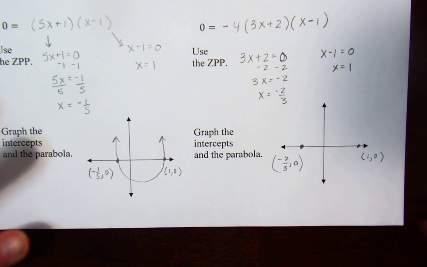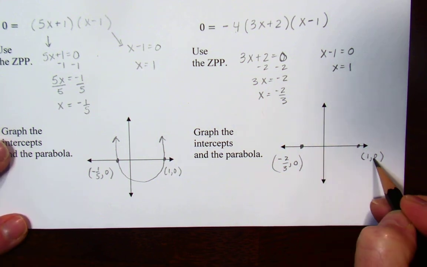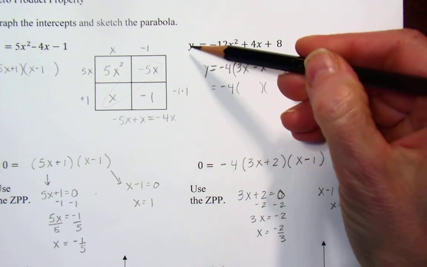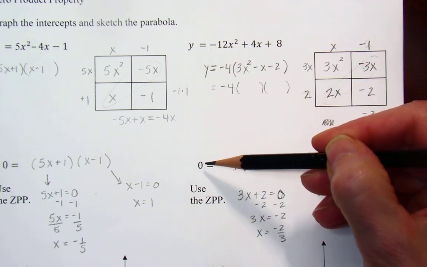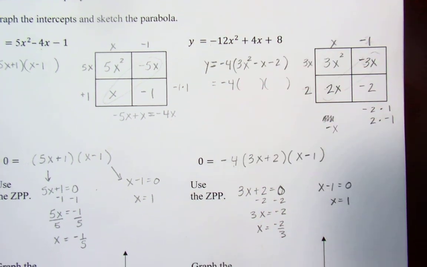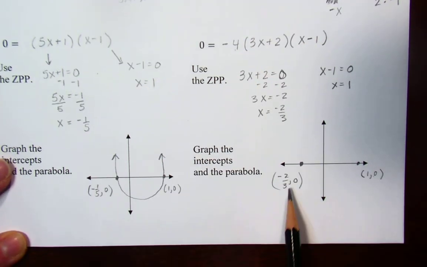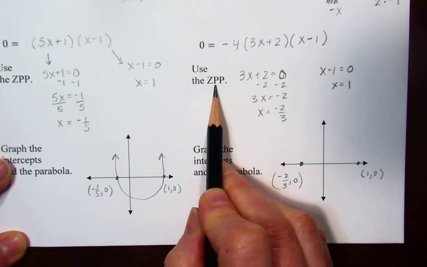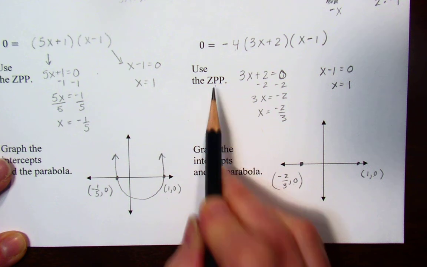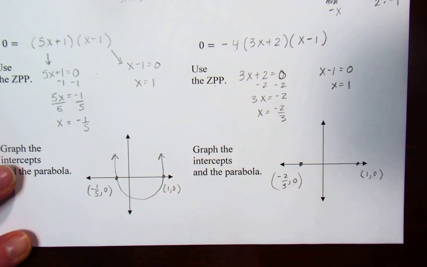Now, let's talk about why these are both zeros. What we did earlier is we replaced y with a 0, because I know that no matter where my x-intercepts are, the y-coordinate of those x-intercepts is going to be 0, and that's what allows me to use the zero product property.